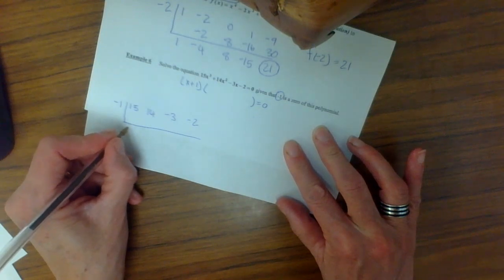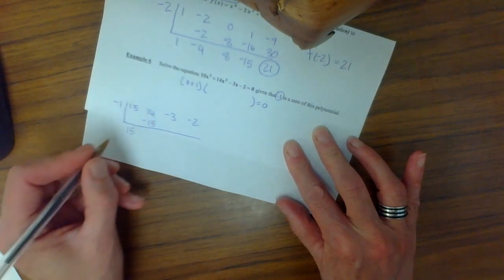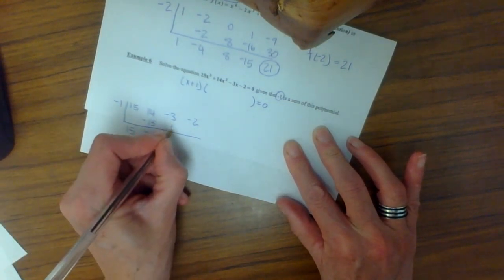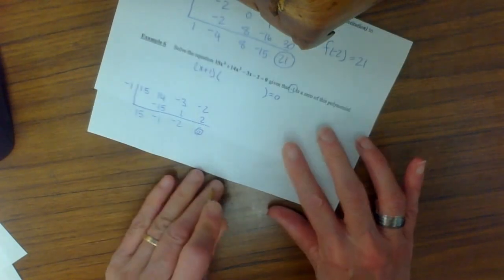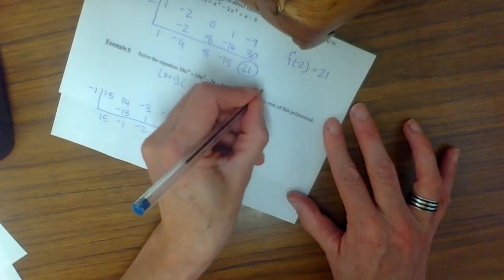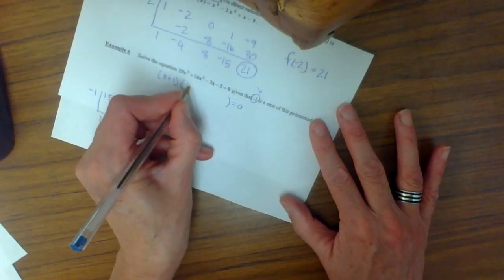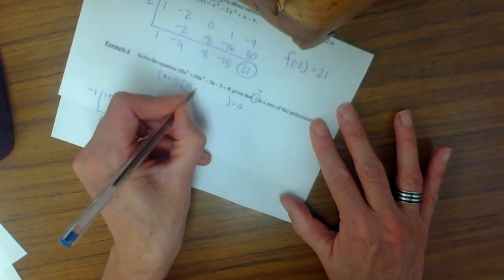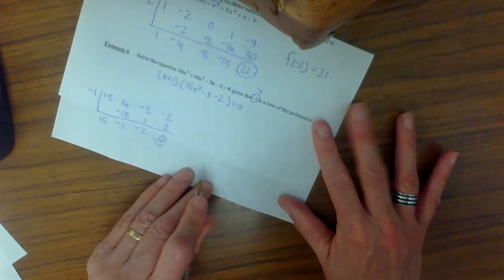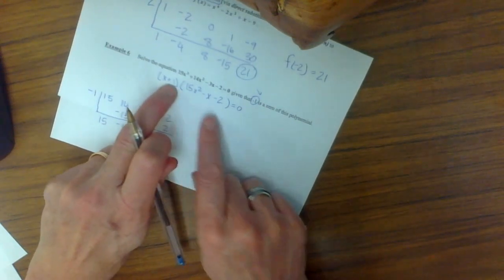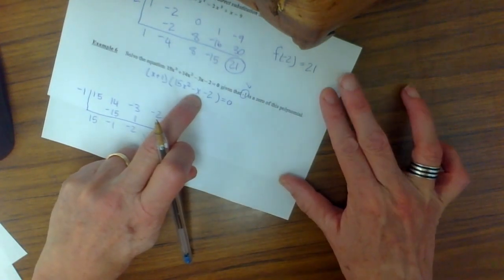So if they were telling the truth, this should give me a 0 remainder. Let's see. Yes, it did. But not only did it work, as they said it would, but it also tells me what the other term needs to be, and that's 15x squared minus x minus 2. And now to find the zeros, there's 1 at negative 1, which they told me, but this term will give me another 0.